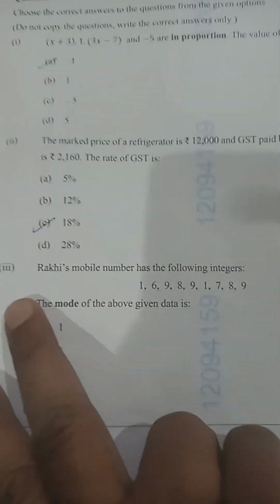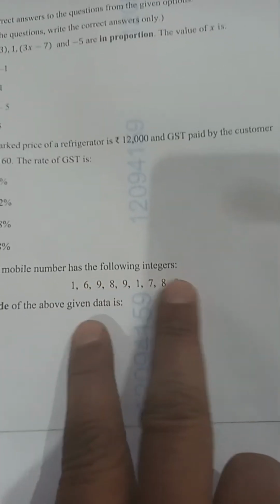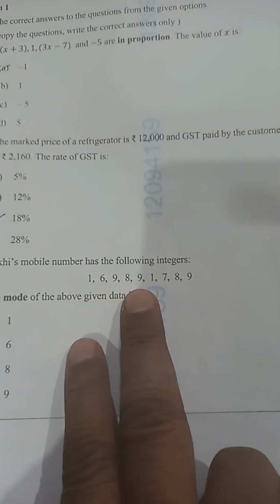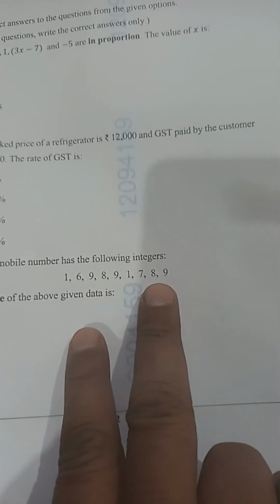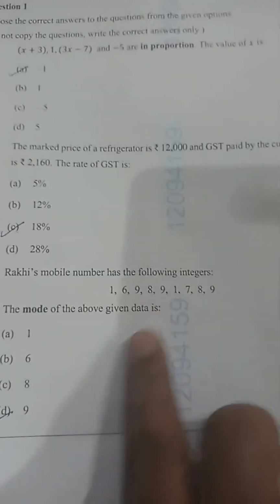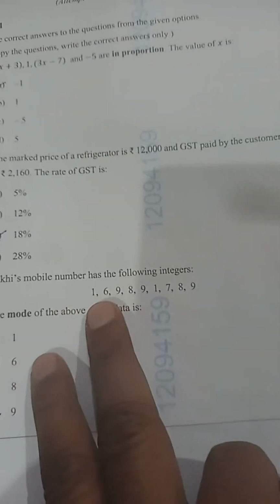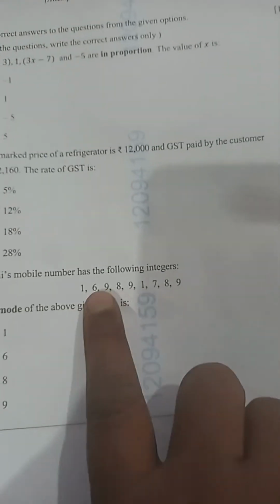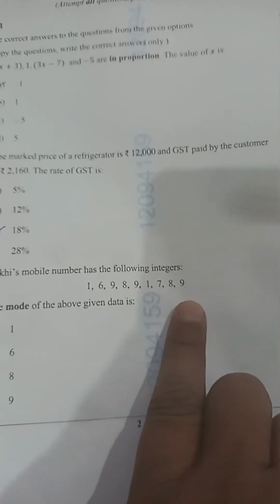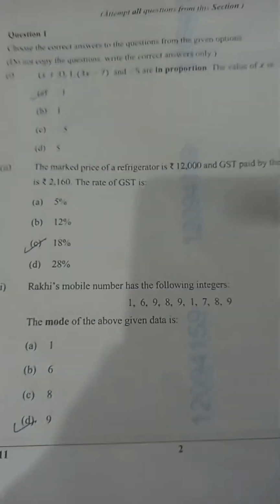Now come to this third one. They have given that Rakhi's mobile number has the following integers: 169891789. What they are asking, we have to find the mode of the given data. This is the simple one. Simply we have to find the number which is occurring the maximum number of times, and just by seeing the data we can see that 9 is occurring 3 times. So mode is 9. So option D is correct.